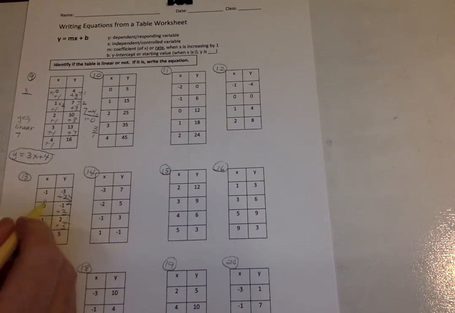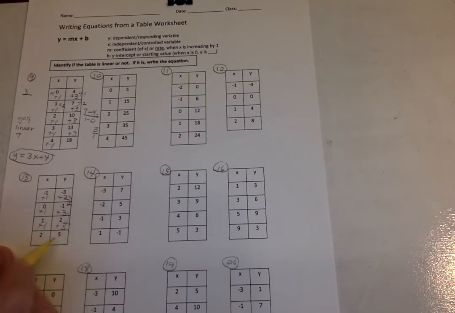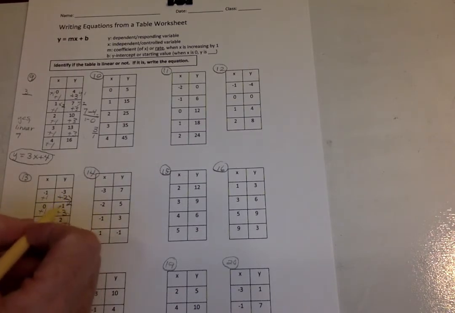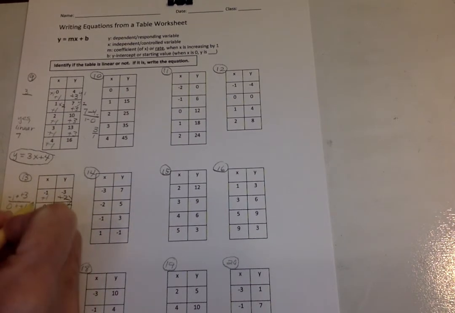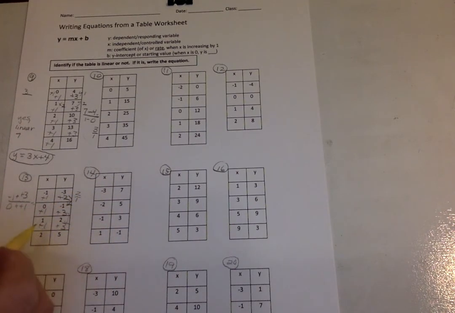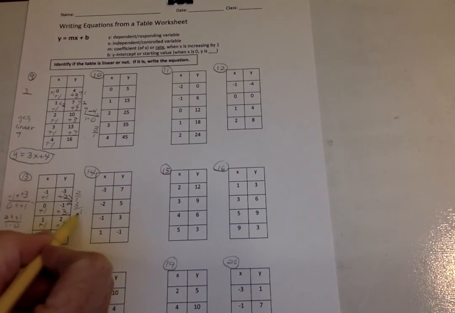Okay, so now let's see what the change is. Negative 1 to 0, we plus 1. 0 to 1, plus 1. 1 to 2, plus 1. Okay, so the rate of change for the first one, if I go negative 1 minus negative 3, and I go 0 minus negative 1, you get 2 over 1. The next one, we get 3 over 1 because it's 2 minus negative 1 over 1 minus 0. And so that would be 3 over 1.